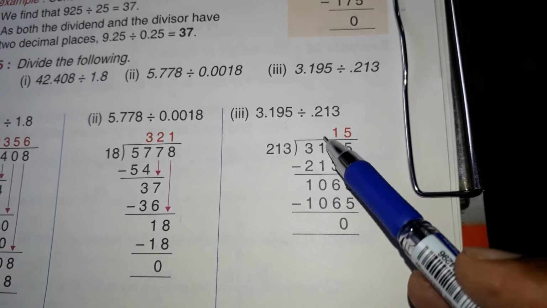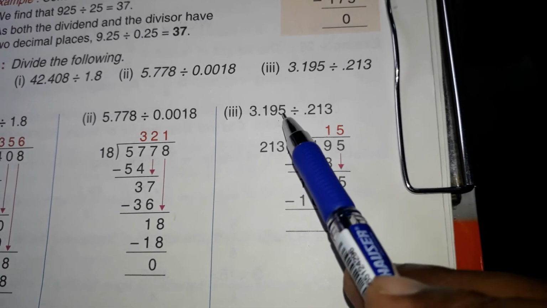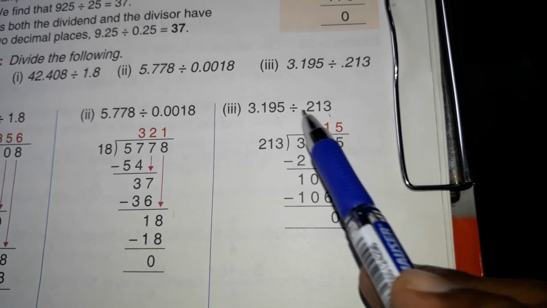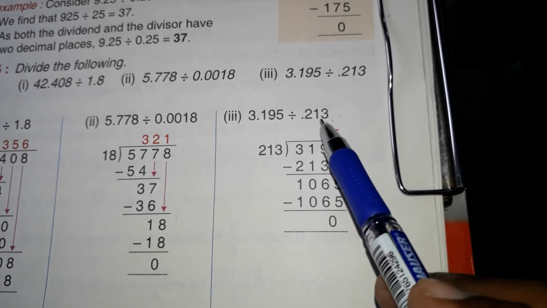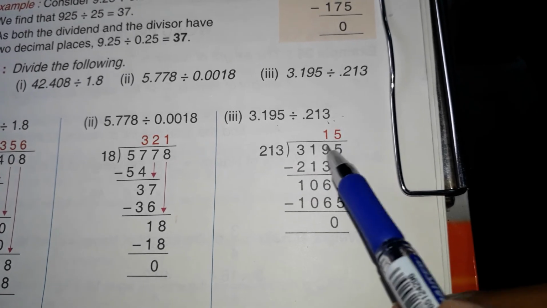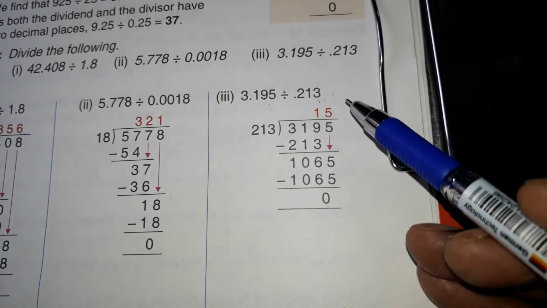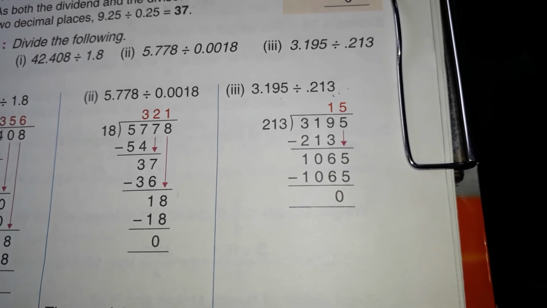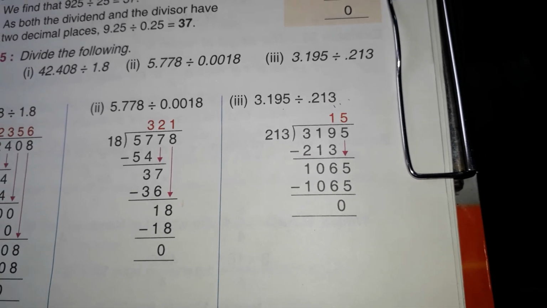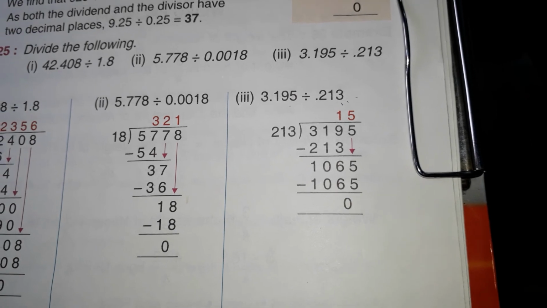What we get is the final answer, because there is an equal number of decimals in the dividend and divisor. When there is an equal number of decimals in both, there is no change in the answer. Don't put the decimals, don't put the zeros. What you get is the final answer.